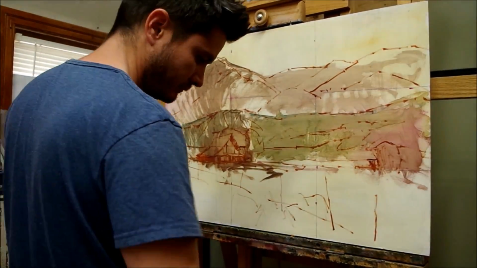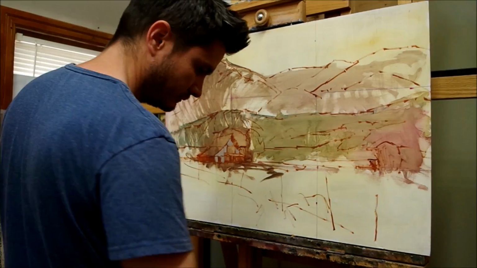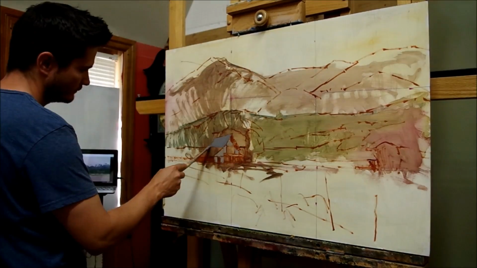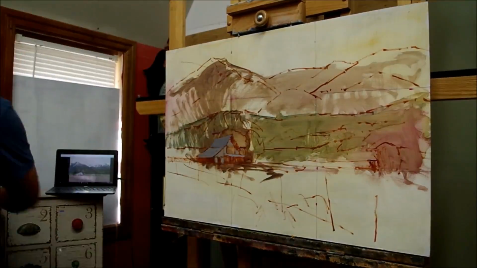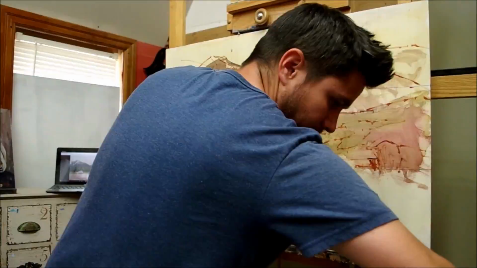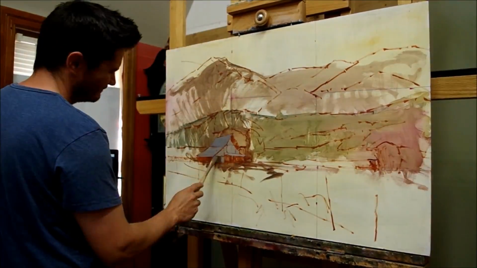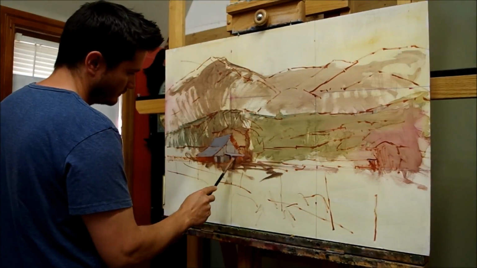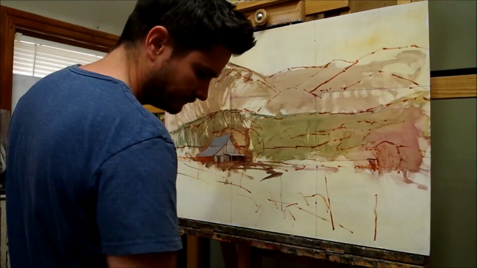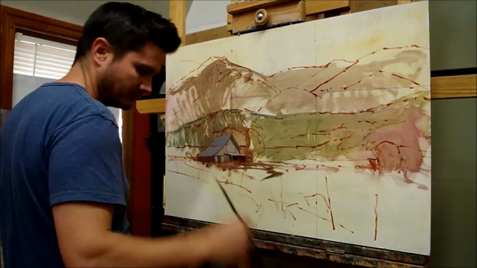So now I'm going to finish blocking in the painting. I'm not worried too much about anything except value and shape at this point. I will still go back and finish it, but not in this video. So I've sped it up again. Enjoy it, and I'll even throw in a little music.